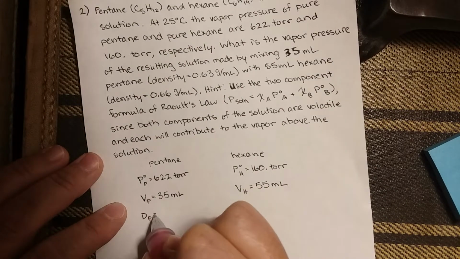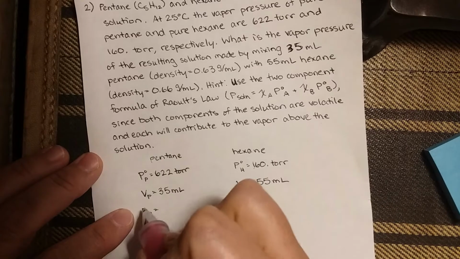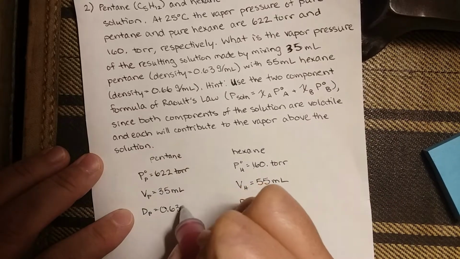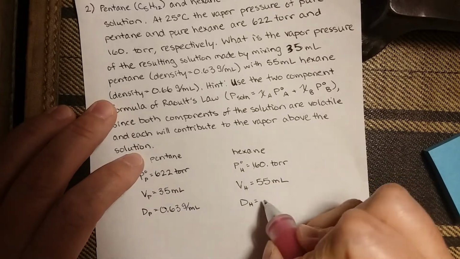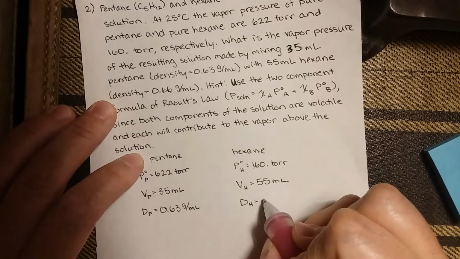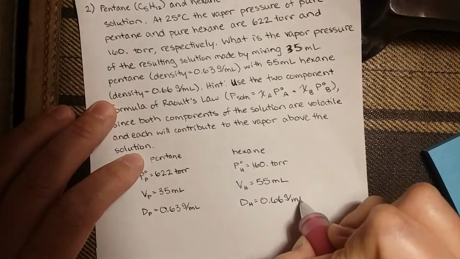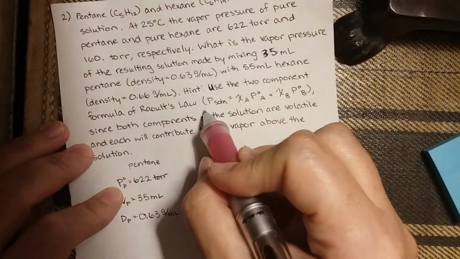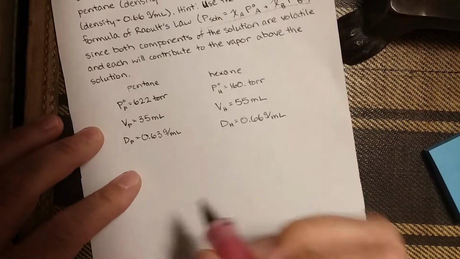For density of pentane, it was 0.63 grams per mL. And then for hexane, it was 0.66 grams per mL. All right, and then they tell us this to use, but we're going to have to do a few things before we get there.